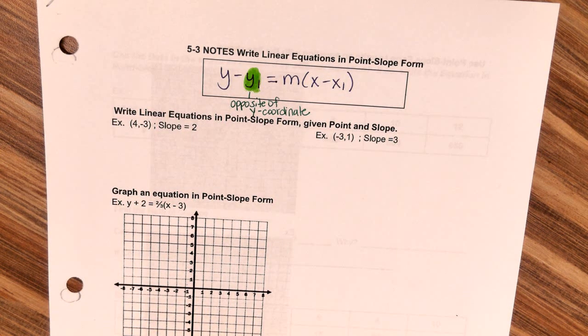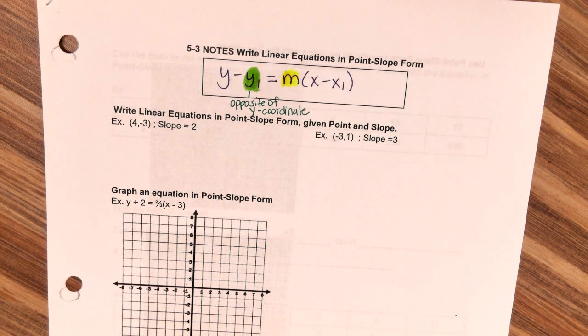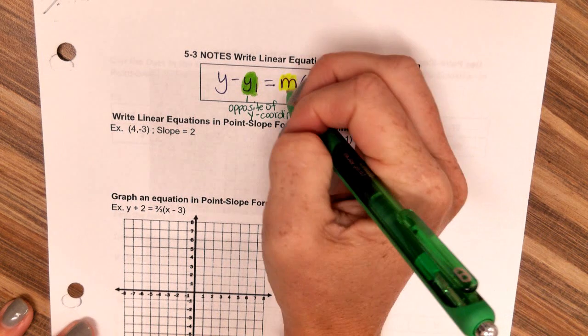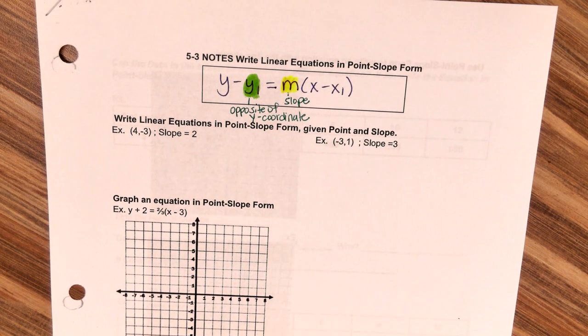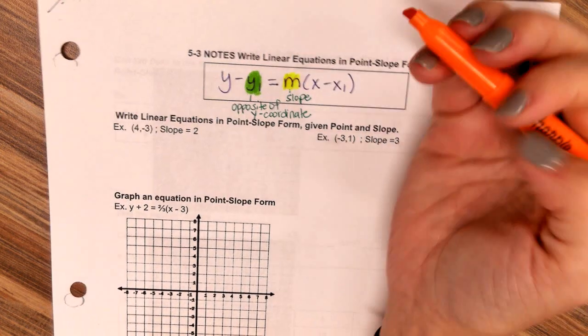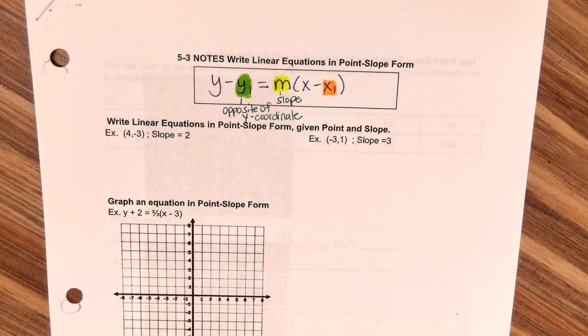Okay, highlight the M another color. What do y'all think the M is? You already know this. The slope. So the M is the slope. Okay, and then what do y'all think the X1 is? The opposite of the X coordinate.